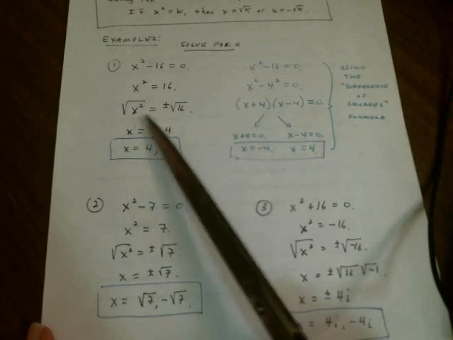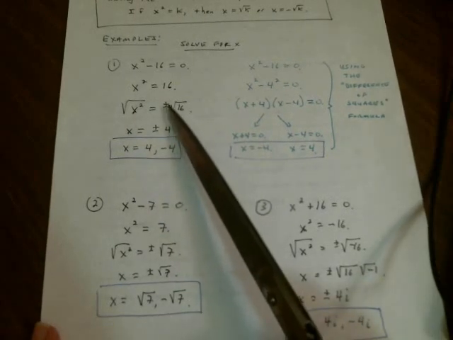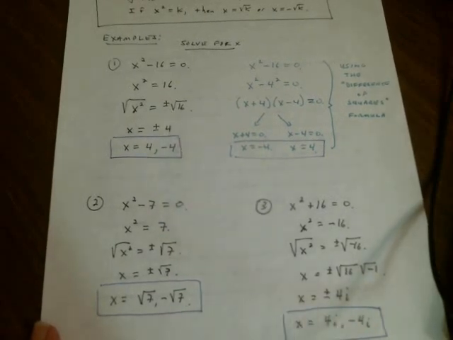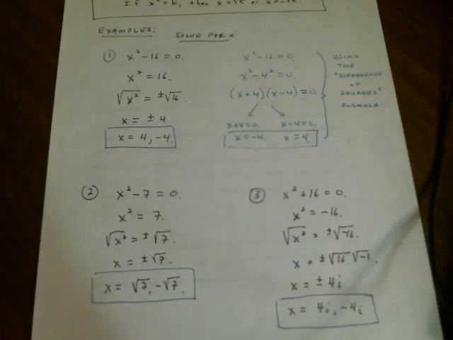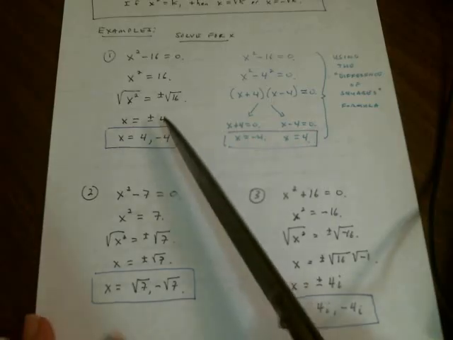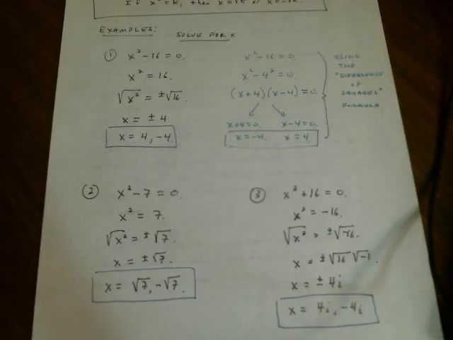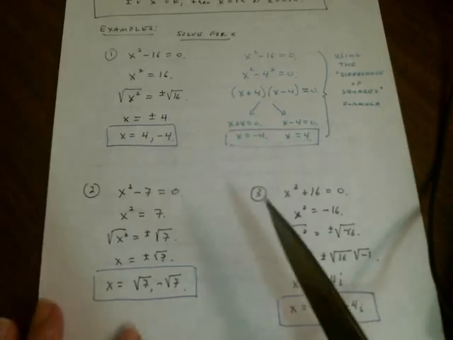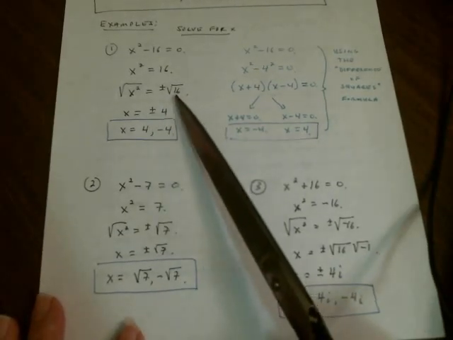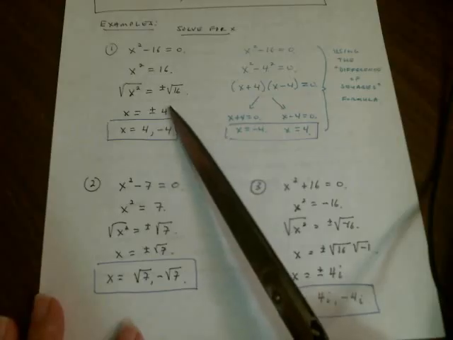So you're taking the square root of both sides, but it's this plus or minus thing right there. That's the devil in the details. That's where the errors happen. In my experience, about half the students will fail to include the negative answer on this. In this case, the square root of 16 is a nice plain 4.